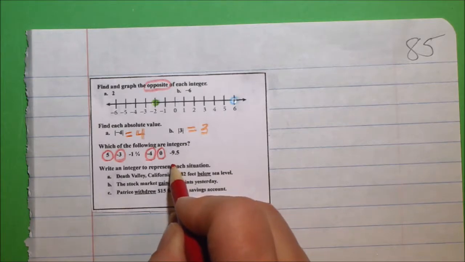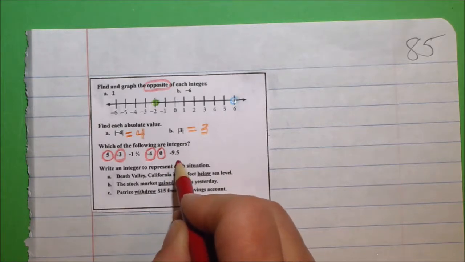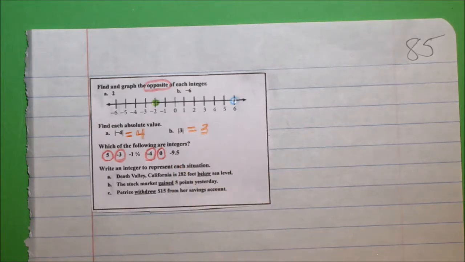How about negative 9 5/10? No, that is not a whole number, so it is not included in the set of integers. All right. Okay, so let's see. Next one. Write an integer to represent each situation.